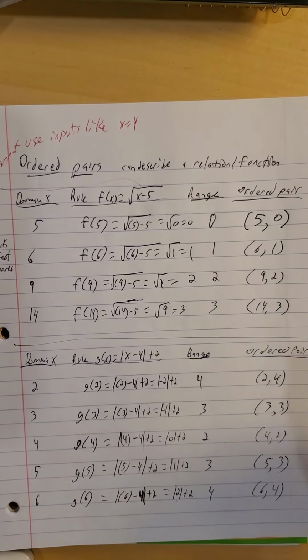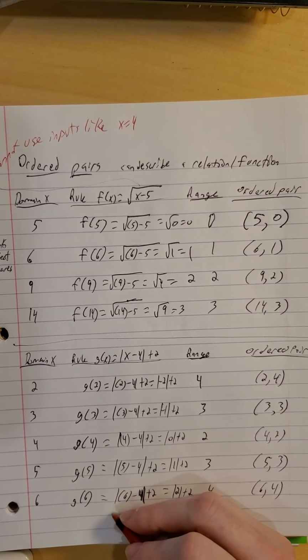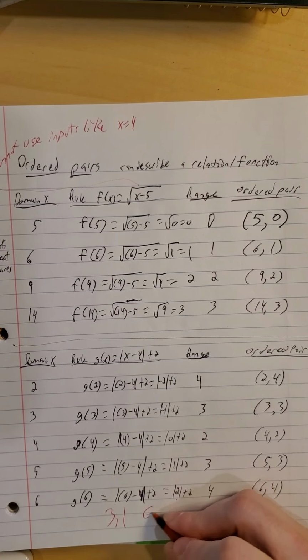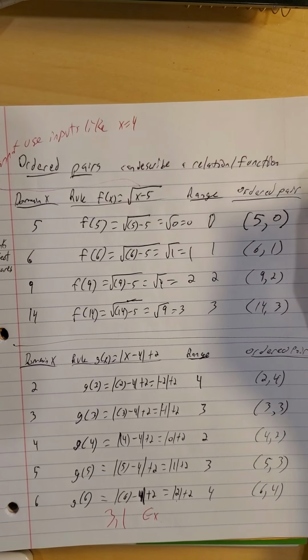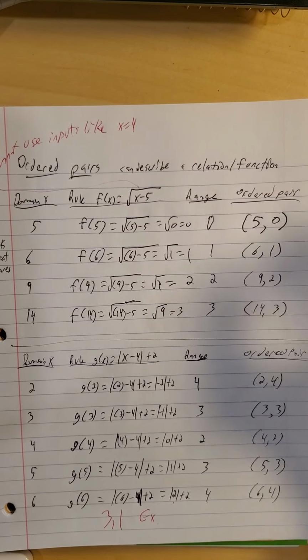All right, so that should give you enough to work with the 3.1 exercises. Remember, those are at the end of the chapter, not the end of the section. If you have questions, please get in touch.